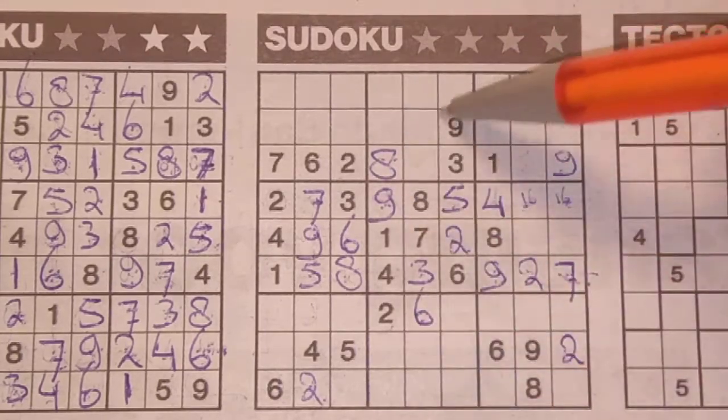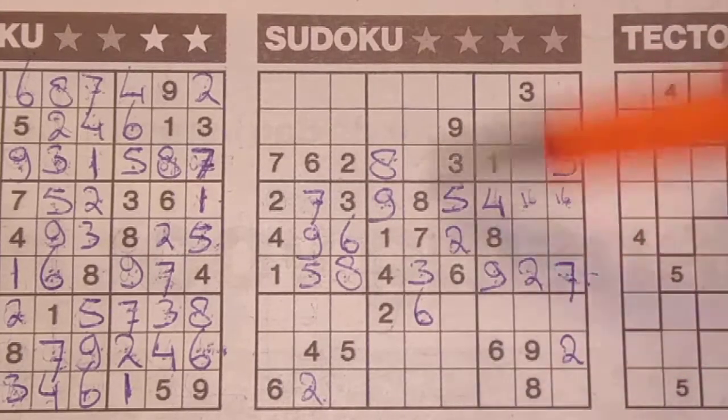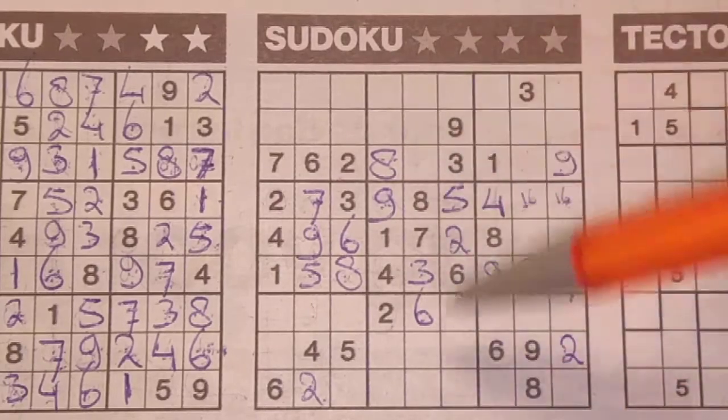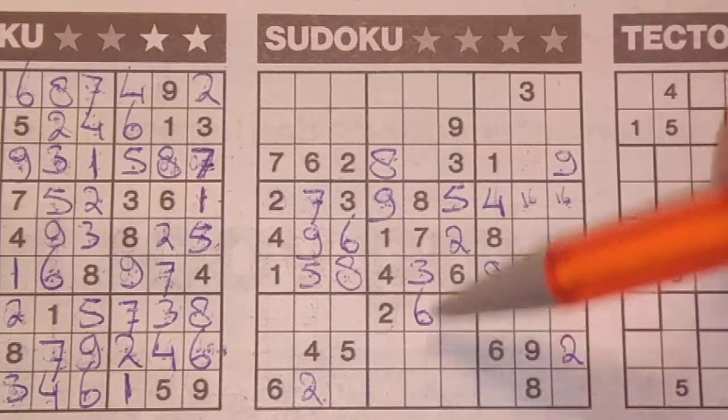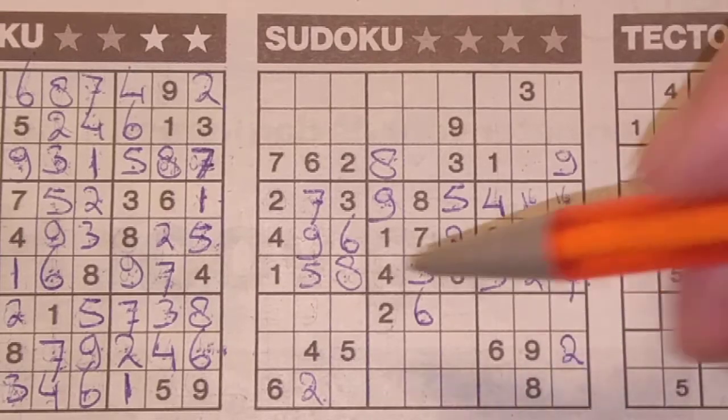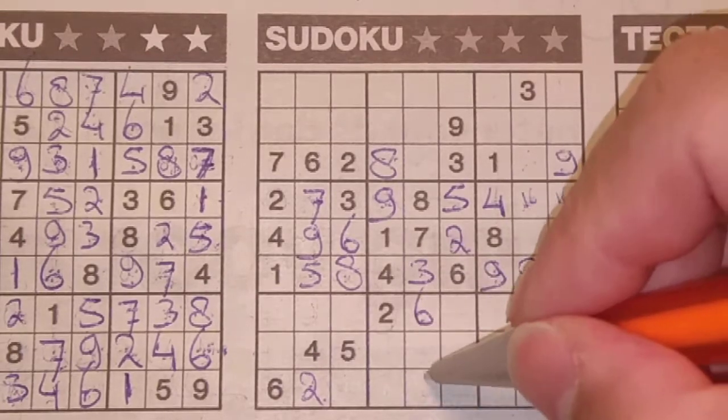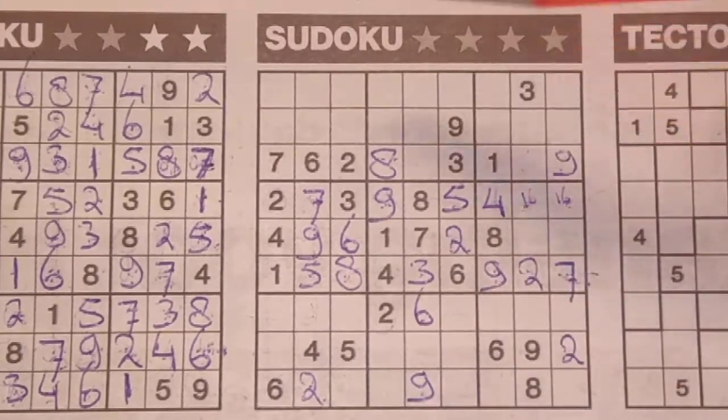9 in this column, 9 in that column, so in the column between, the only 2 places for the 9 should be here or there, but I see here 9. No 9 there, 9 should be here.